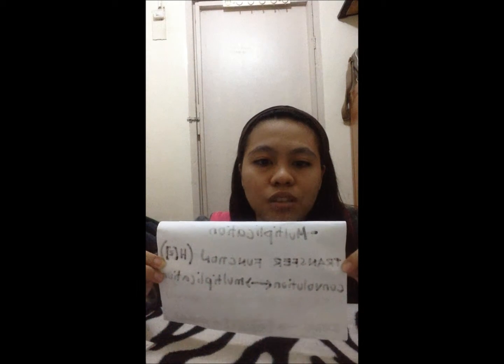So we have also the transfer function, or h of z. It is the ratio of y of z over x of z. So in transfer function, we convert convolution into multiplication, or convert from the frequency domain into the time domain. For us to understand this transfer function well, we have some examples.